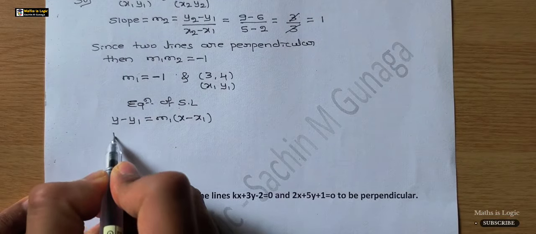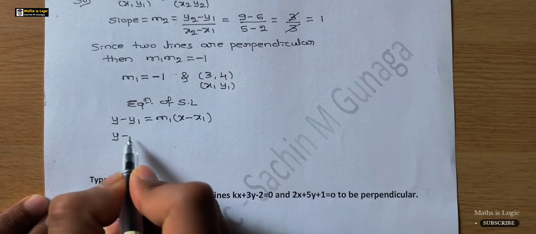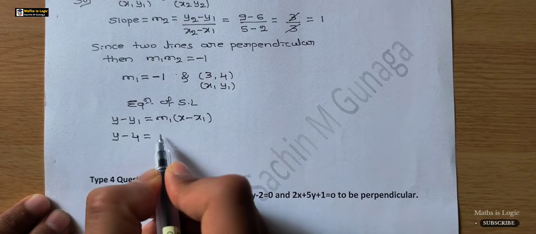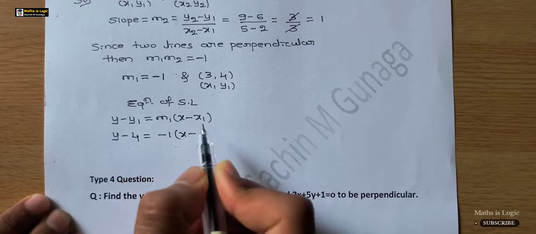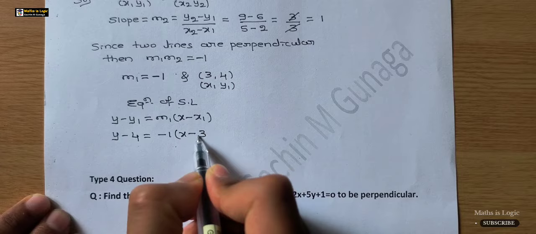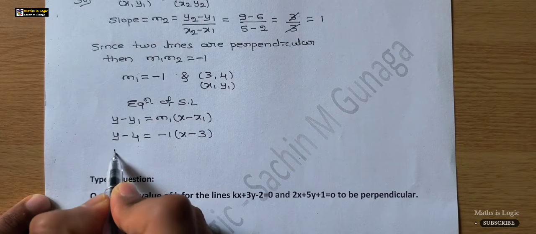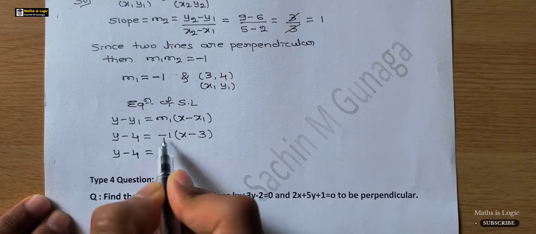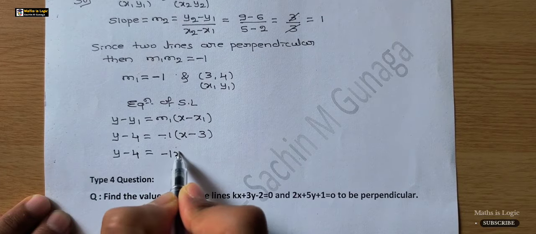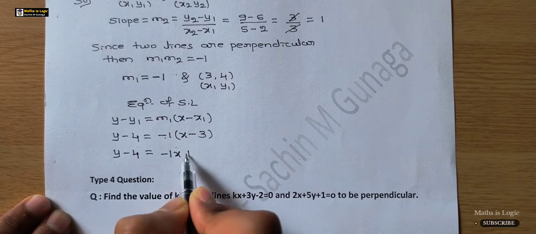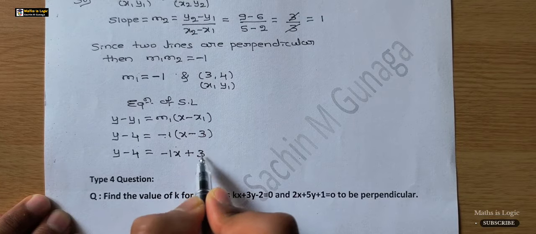Now substitute: y minus y1, which is 4, is equal to m1, which is minus 1, into bracket x minus x1, which is 3. Open the bracket. y minus 4 is equal to minus 1 into x is minus 1x, minus into minus is plus 1 into 3 is 3.